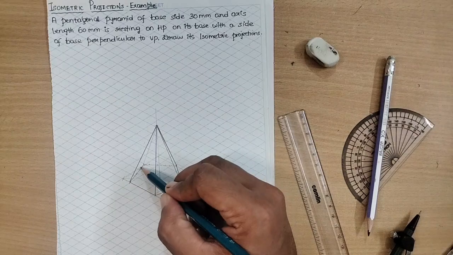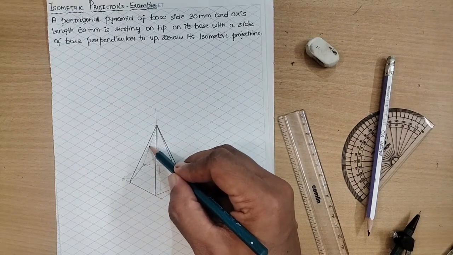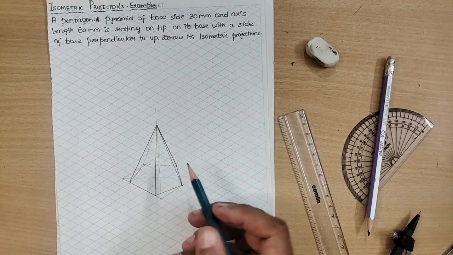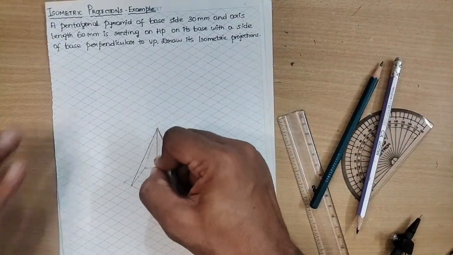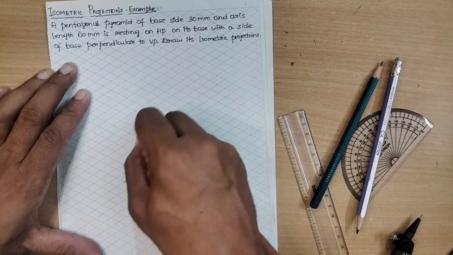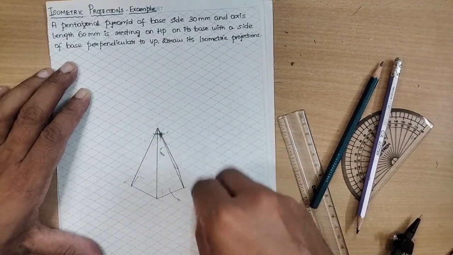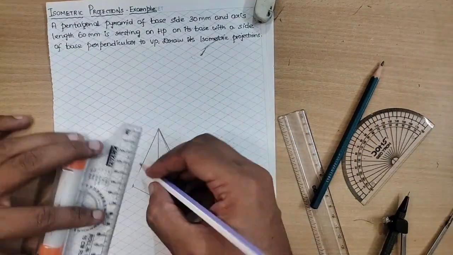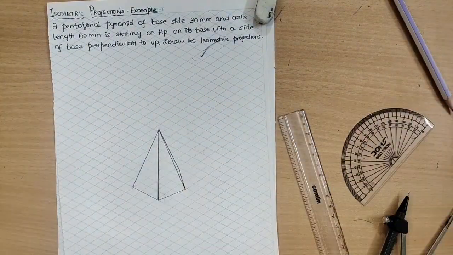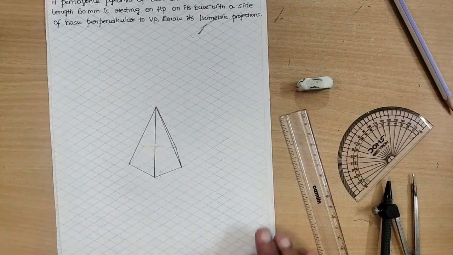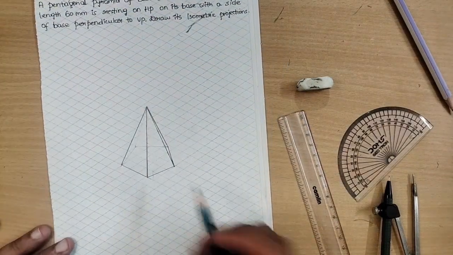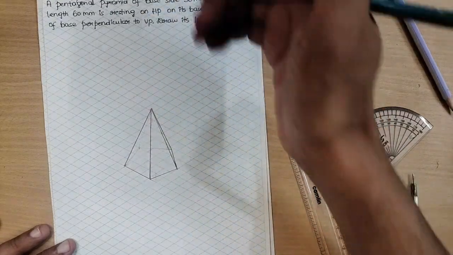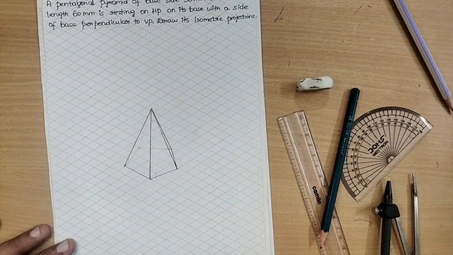So these two are invisible, meaning an invisible line connecting to an invisible line. Even this has to be removed. The axis is not required. Let us remove it. The construction lines are also not required. Let us remove them. Yes, I've just retained those lines and shown them with a thin line. So this is the end of the pentagonal pyramid of base side 30 mm and height 60 mm.